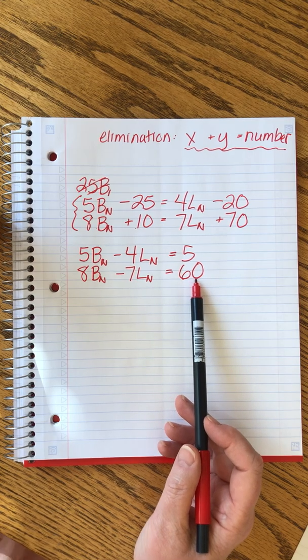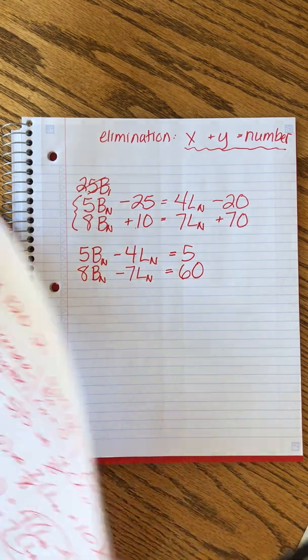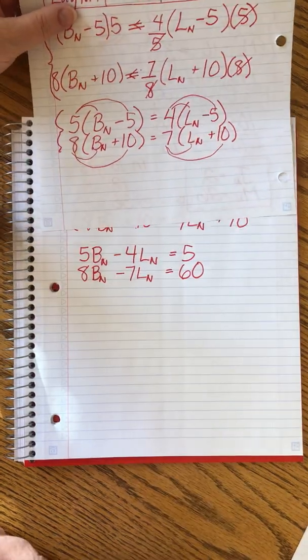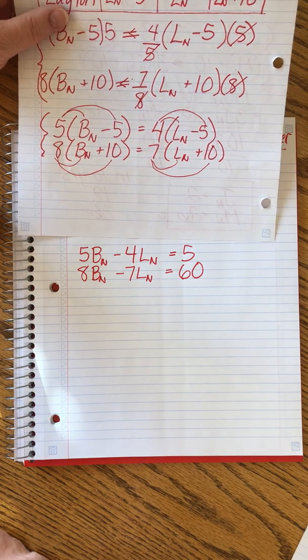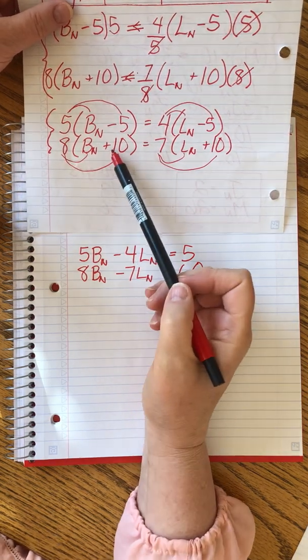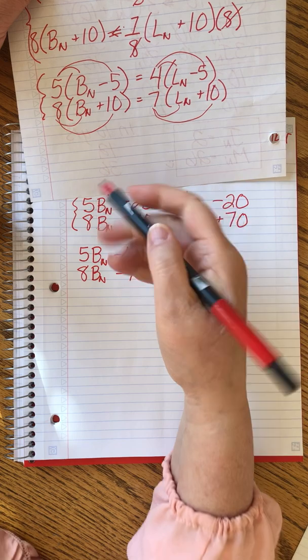How could that be minus 10? Oh, I see what the problem is right here. This isn't 10, this is 80. My mistake.